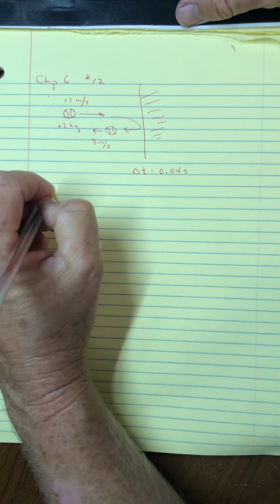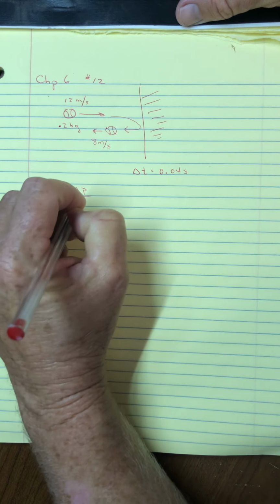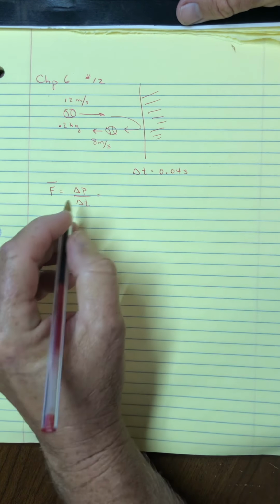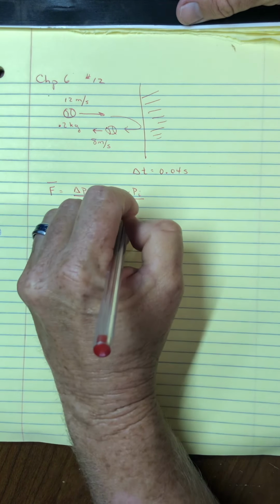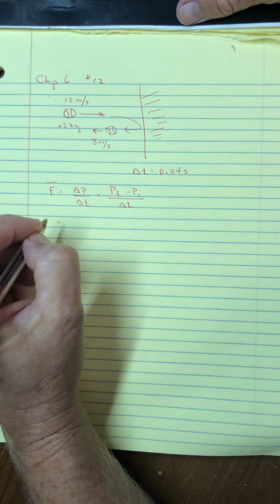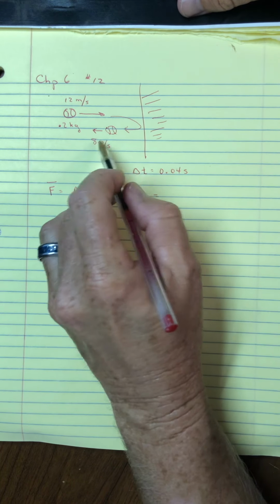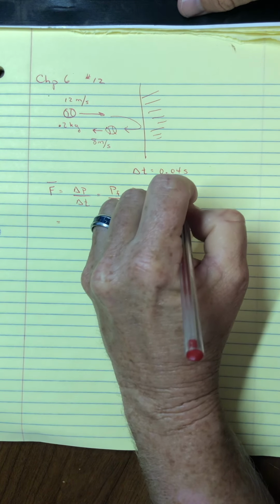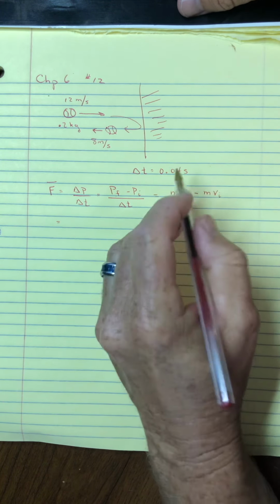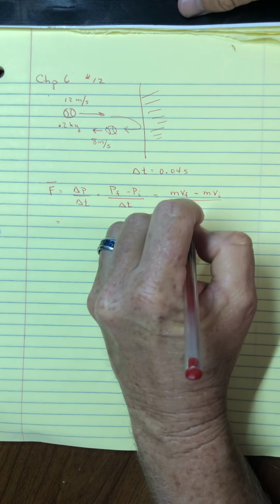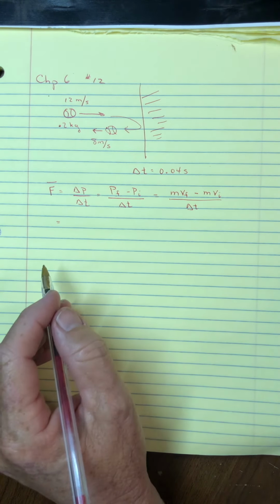All right, so the force is, on average, the change in momentum over the time taken. So this would be final momentum minus initial momentum divided by the time taken. Okay, now maybe I'll do a little more here. The final momentum, this is after the rebound, would be its mass times its final velocity. And before the rebound, it would be mass times its initial velocity. And we have all these numbers, so now we can just plug it in and see what kind of number we come up with.